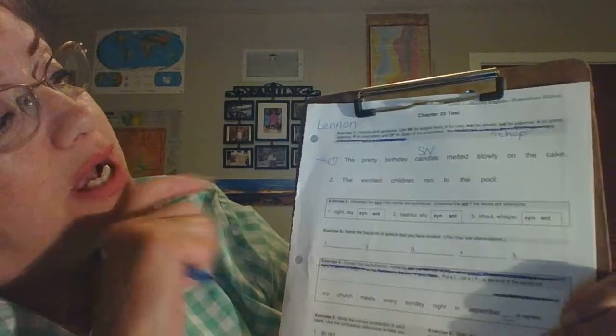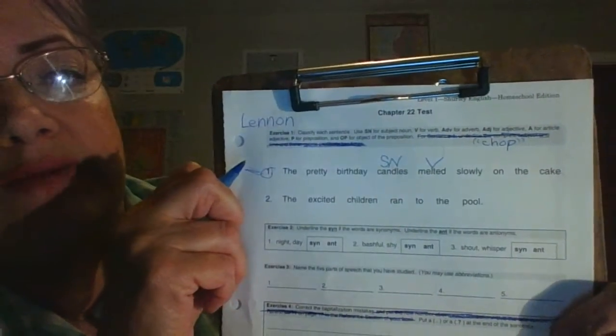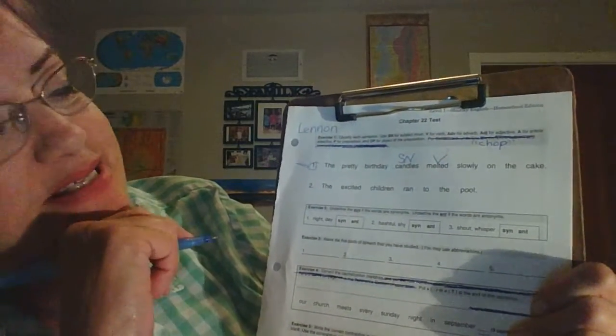Second thing I want you to do is find the main verb. And it looks like it's right after our subject noun. So melted is definitely action, right? That's action, that's doing something. I'm going to label that with V for verb. At this point too, I'm also going to chop my sentence.